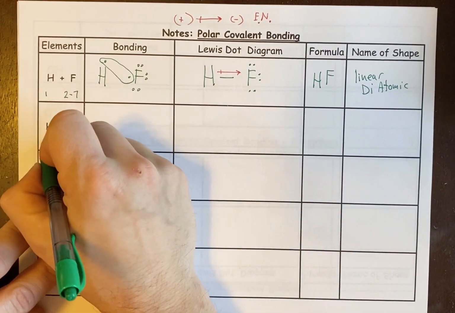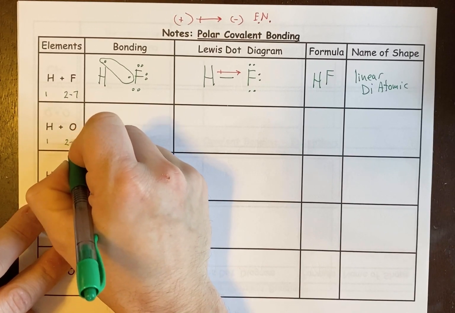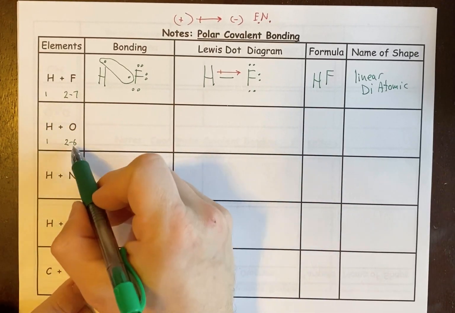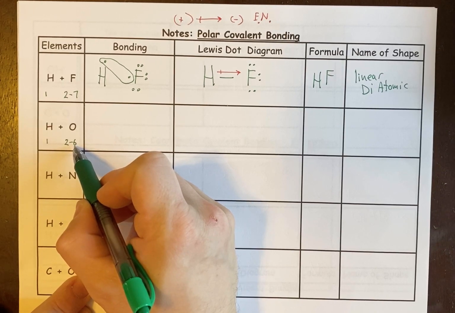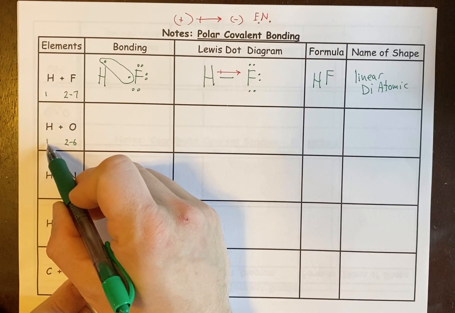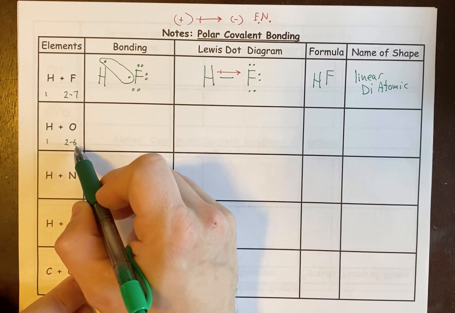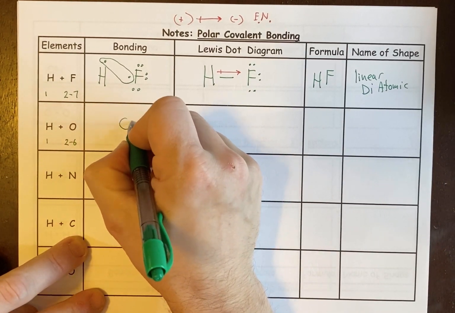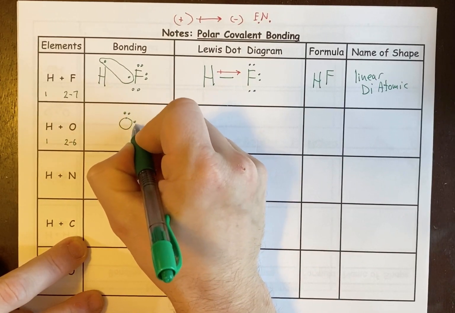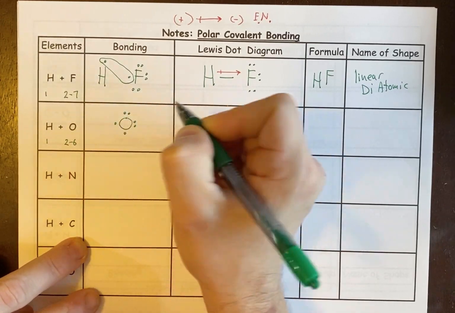Next one, H is 1, O is 2, 6. So even just looking at this, we can say, all right, oxygen needs to gain 2 in order to be stable. Hydrogen only needs to gain 1 in order to become stable. So you're going to need more than 1 hydrogen to make an O stable. So I'm going to draw O first.